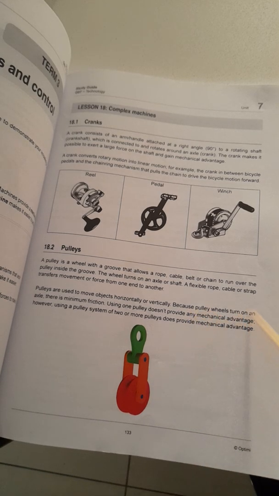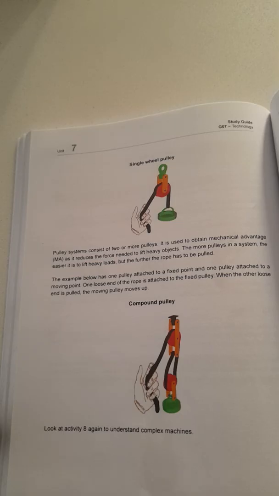Because the pulley wheels turn on an axle, there is minimum friction. Using one pulley doesn't provide any mechanical advantage. However, using a pulley system of 2 or more pulleys does provide a mechanical advantage. Okay, on the next page, page 134, we see now a single wheel pulley. You see that well, and there's a cable on the pulley and there's a weight there at the bottom.